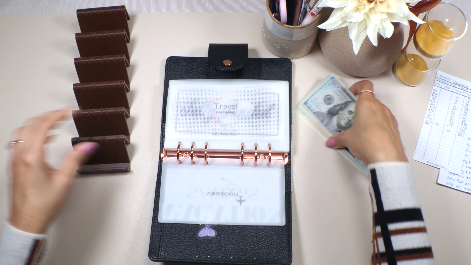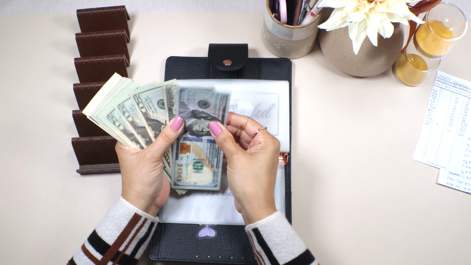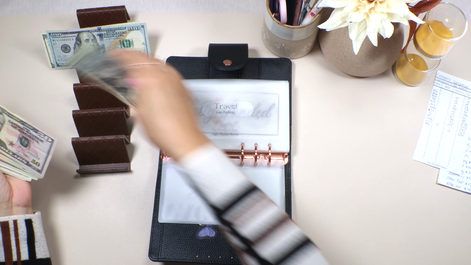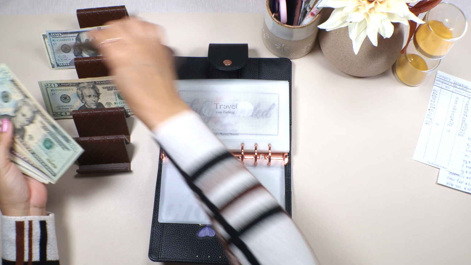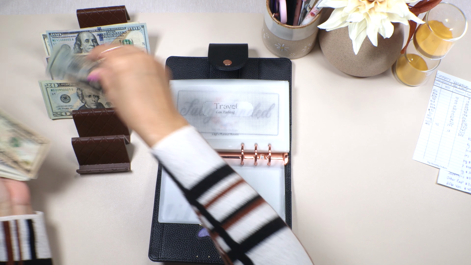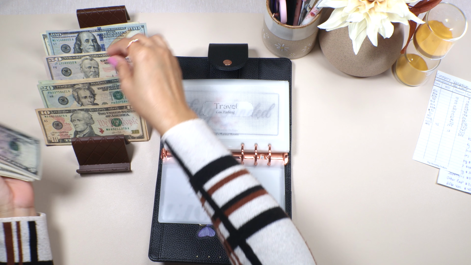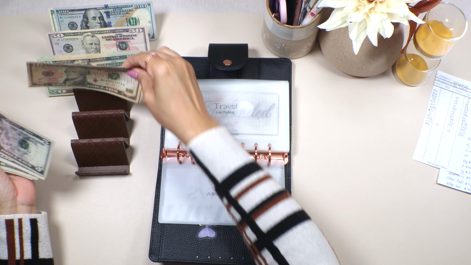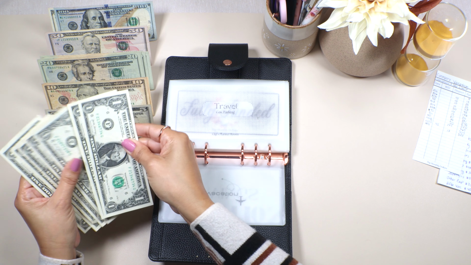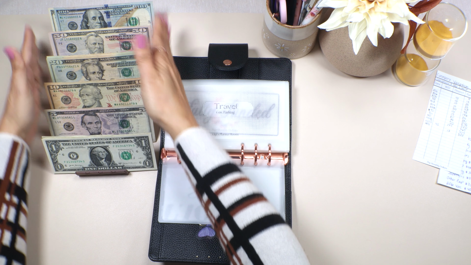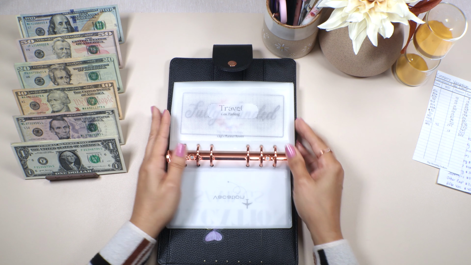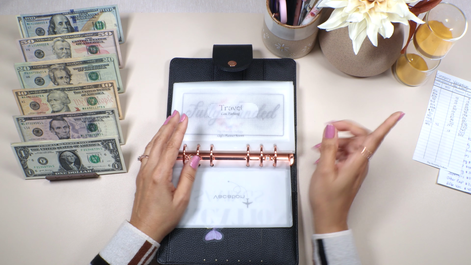Just a small cash tray where I can just put the money in, because that will help the distribution of this money. 20s, 50s here, 20s, 10s, and I messed this up. Okay, 5s and 1s.